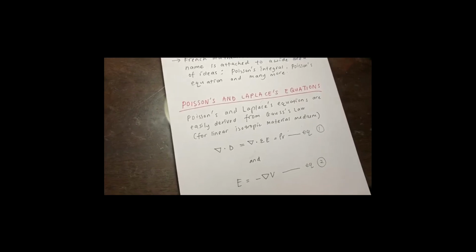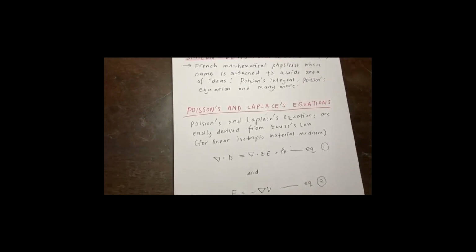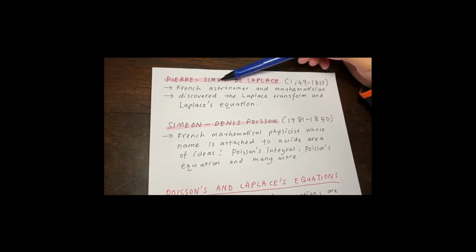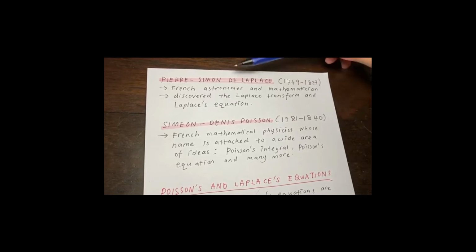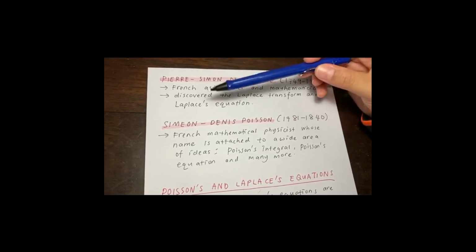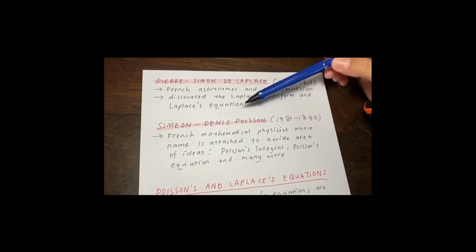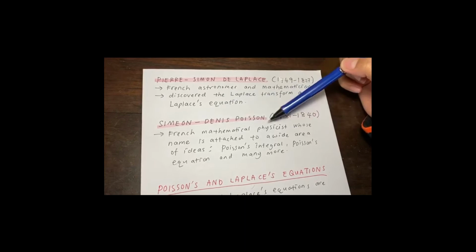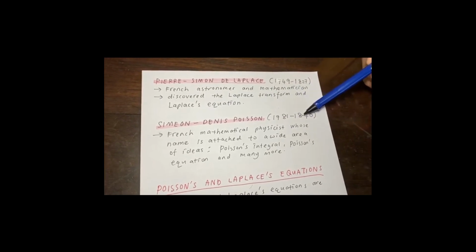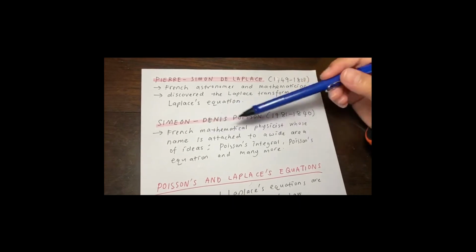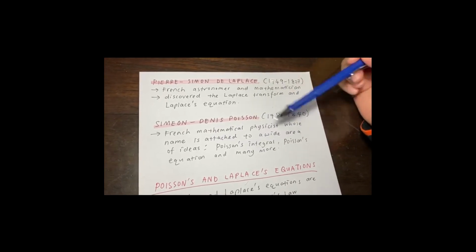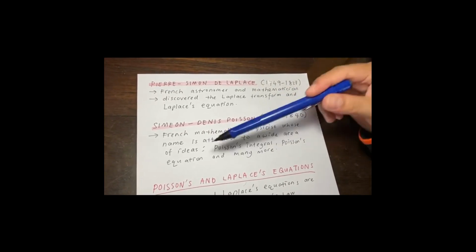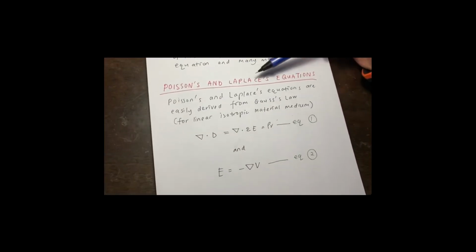Before I proceed to the introduction of Poisson and Laplace equation, there are two persons who are important and related to this equation. The first one is Pierre-Simon Laplace, 1749 until 1827. He is a French astronomer and mathematician. He also discovered the Laplace transform and Laplace equation. The second one is Simeon Denis Poisson, 1781 until 1840. He is also a French mathematical physicist whose name is attached to a wide area of ideas: Poisson integral, Poisson equation, and many more.